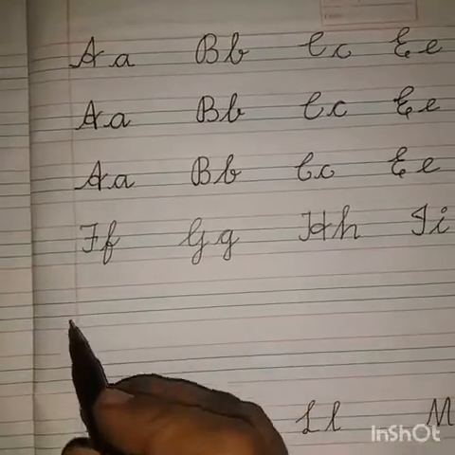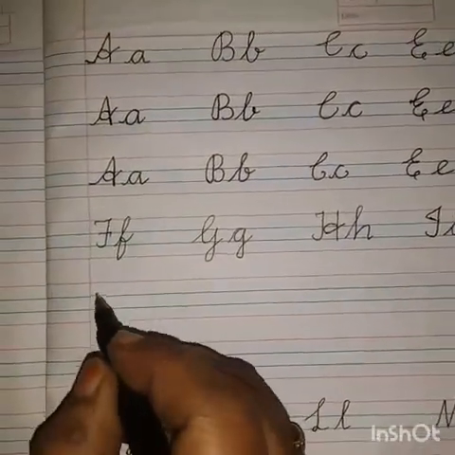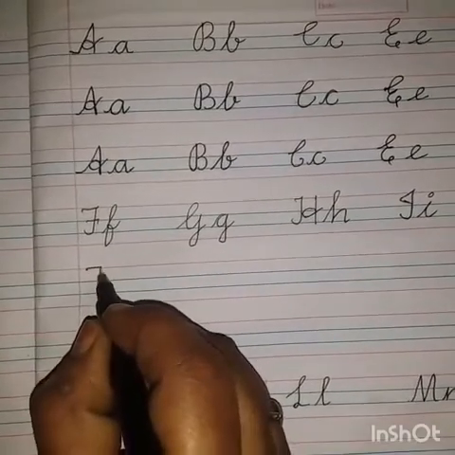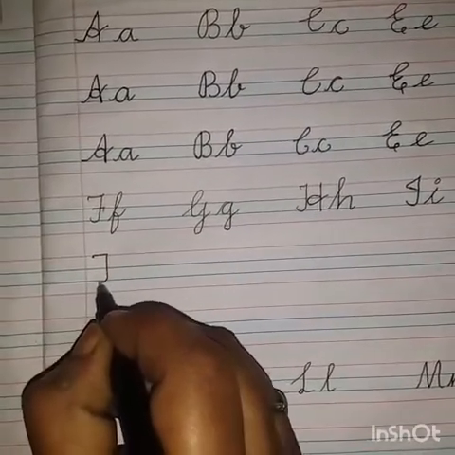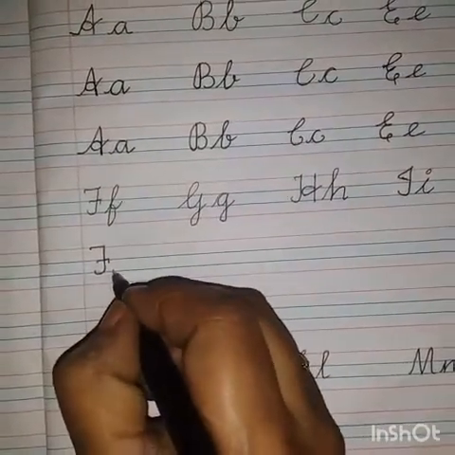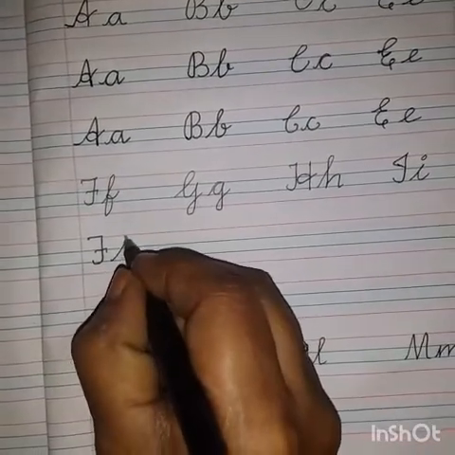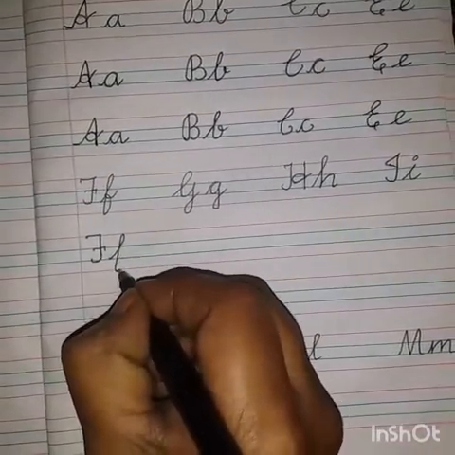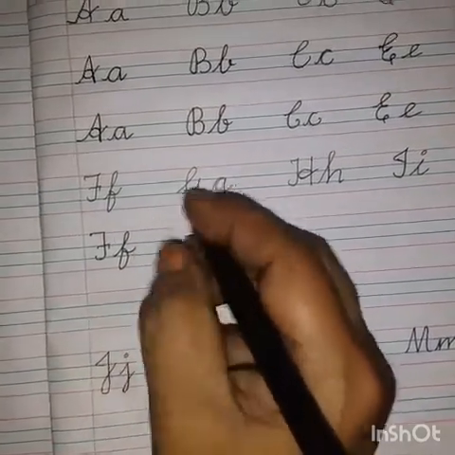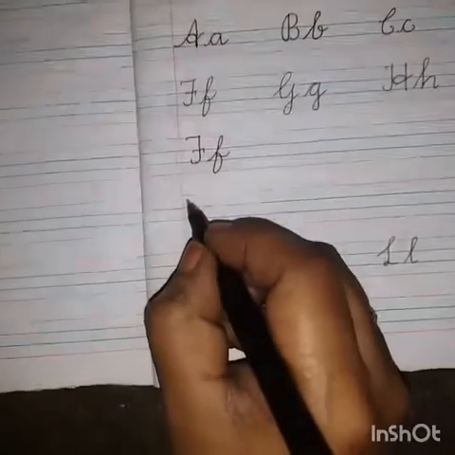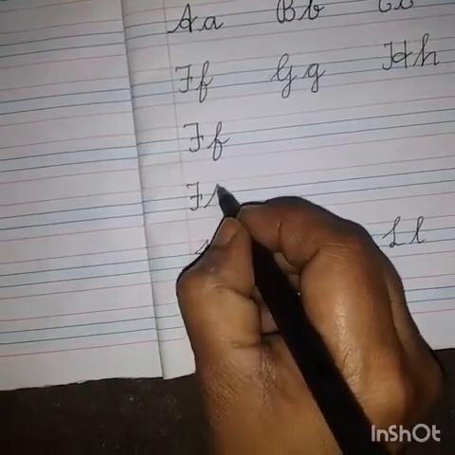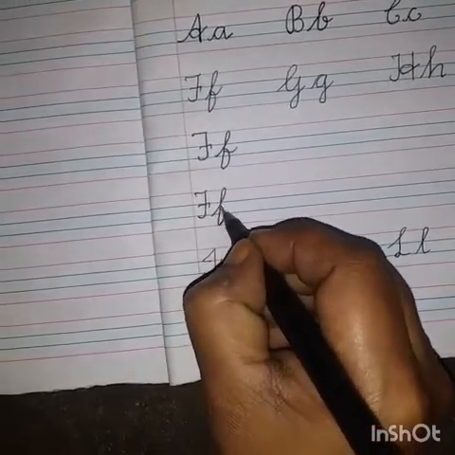Children, now we see the letter F. One sleeping line from the first line and make a standing line to the third line, make a curve. In this way we get letter F. Next small letter, make a curve from the third line to the first line and downward to the fourth line and make a curve. In this way we get letter f. Once again I repeat it. This is small letter f.